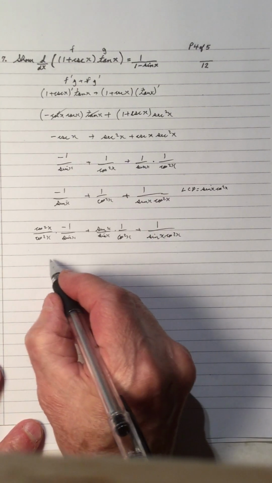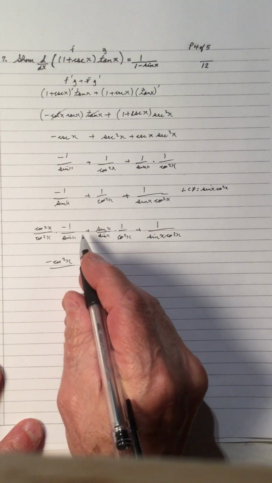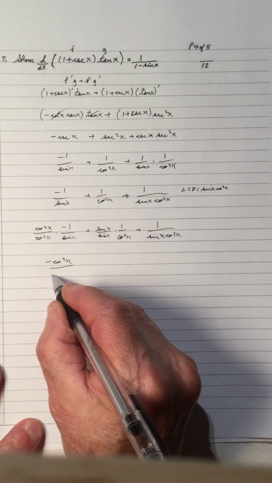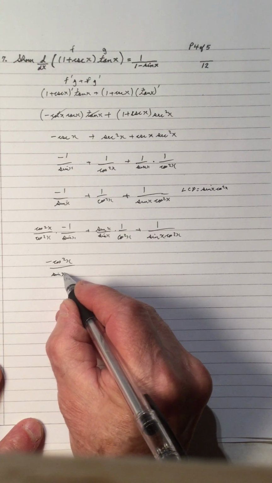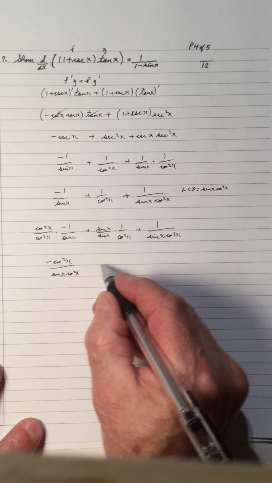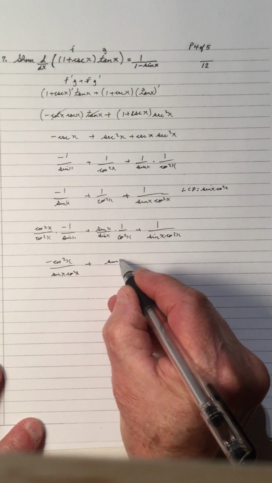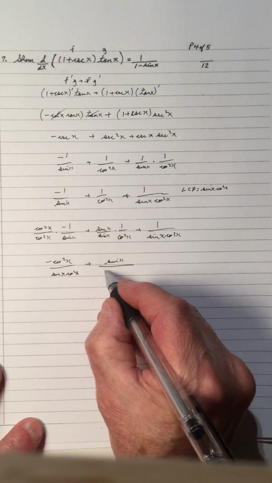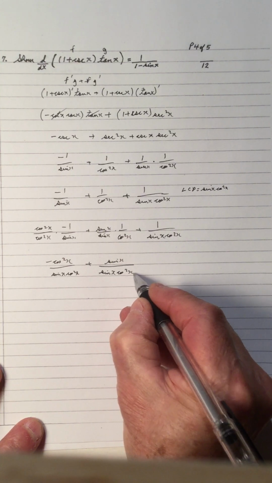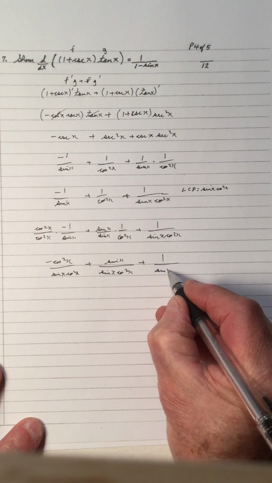And when we multiply this out, we get a negative cos squared x over the common denominator sine x cos squared x, and sine times 1 is sine over the common denominator sine x cos squared x, and this one won't change.